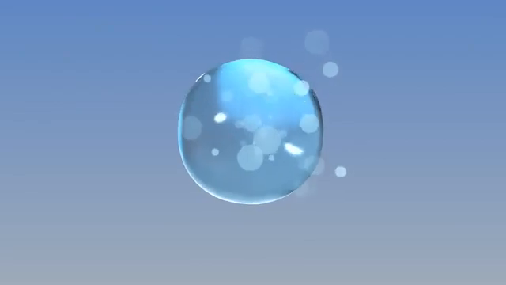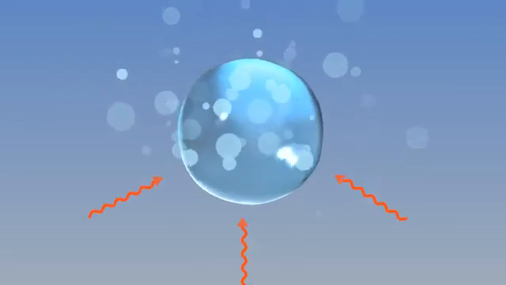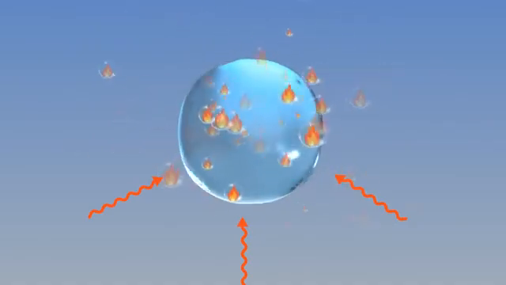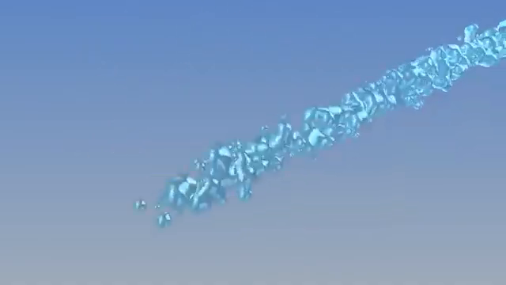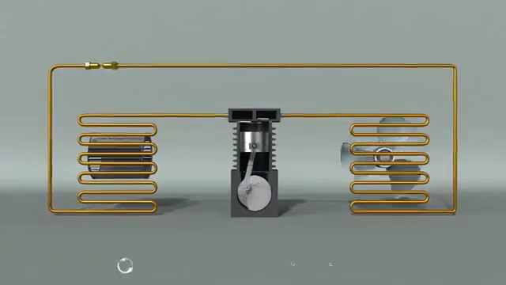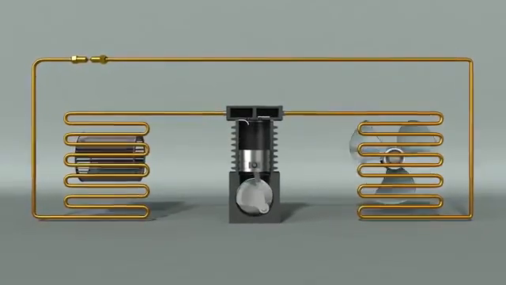The refrigerant used in an air conditioner tends to evaporate easily and has a high latent heat of vaporization, which makes it perfect for a cooling device. Now, to understand how an air conditioner works, let's follow the flow of a refrigerant. First, let's look at the general flow.